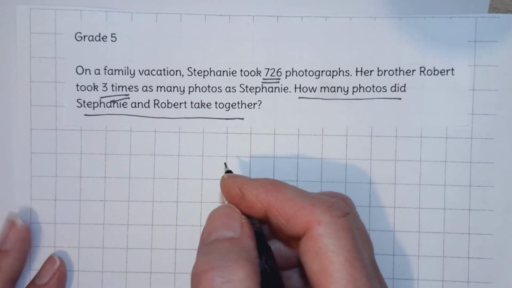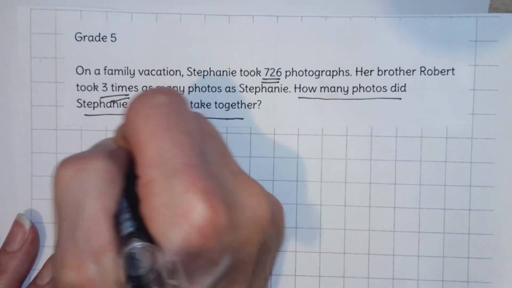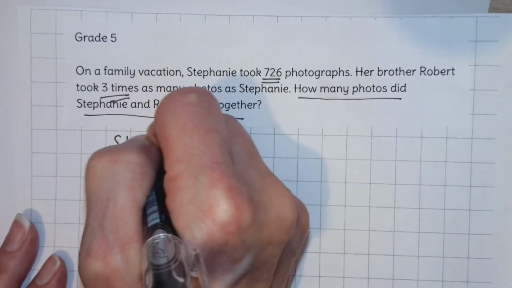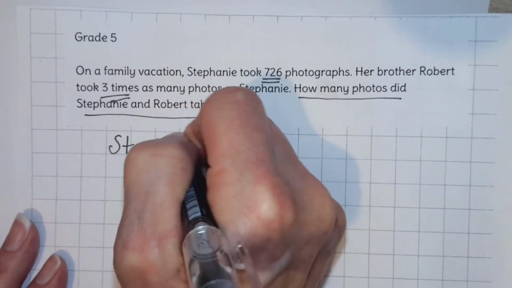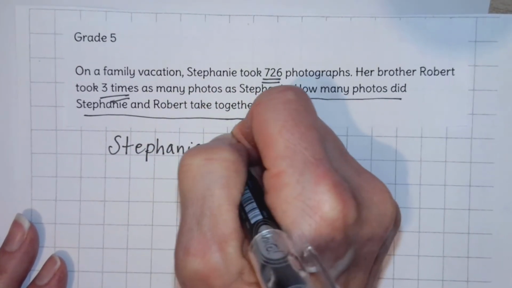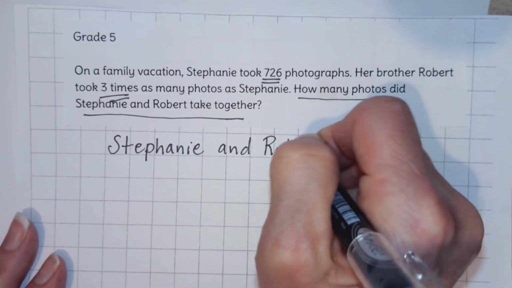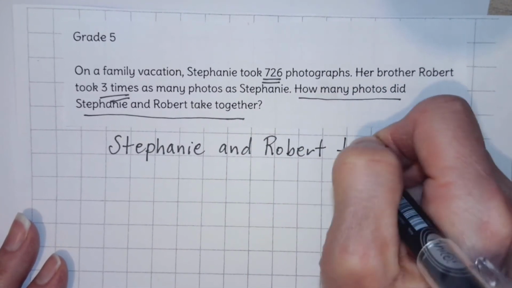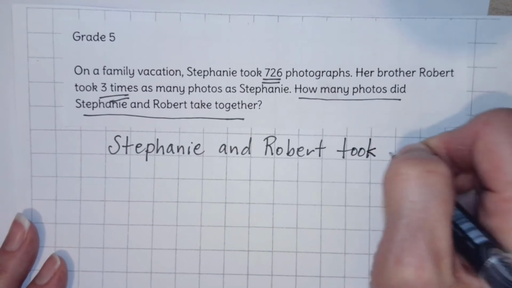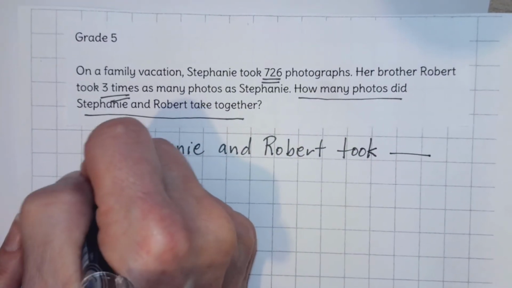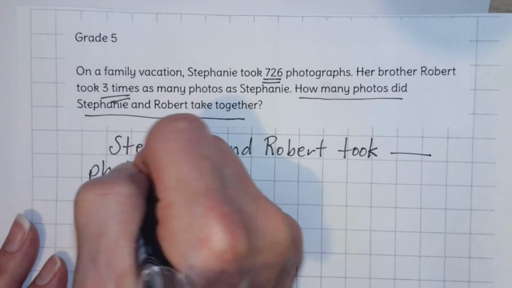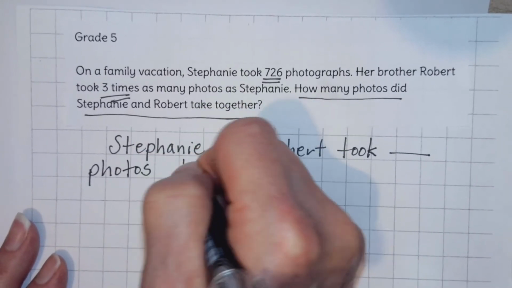So my answer statement would be: Stephanie and Robert took photos together.